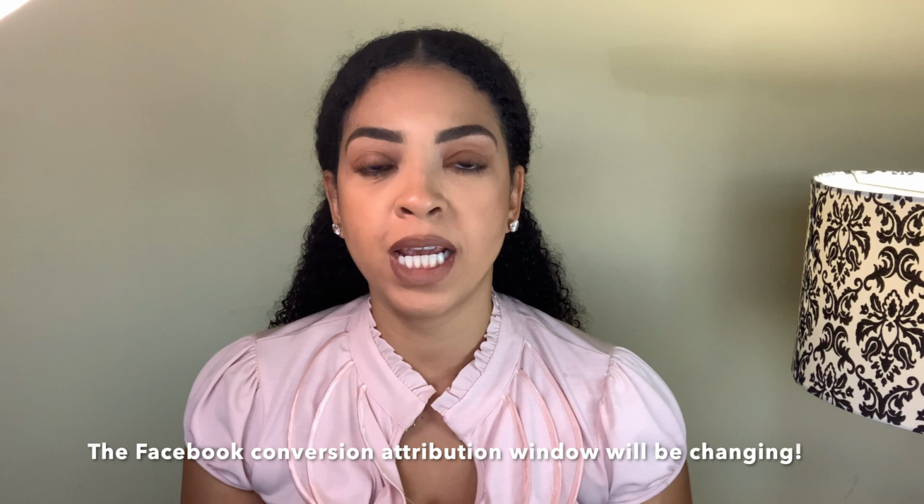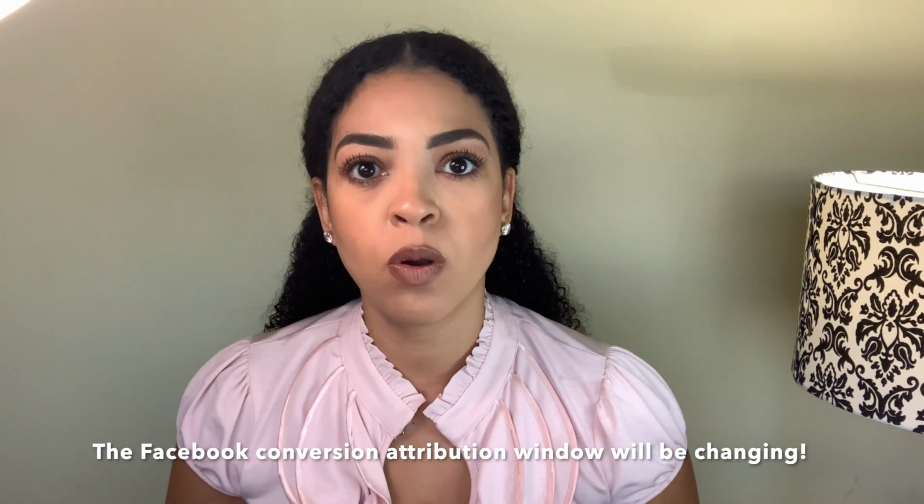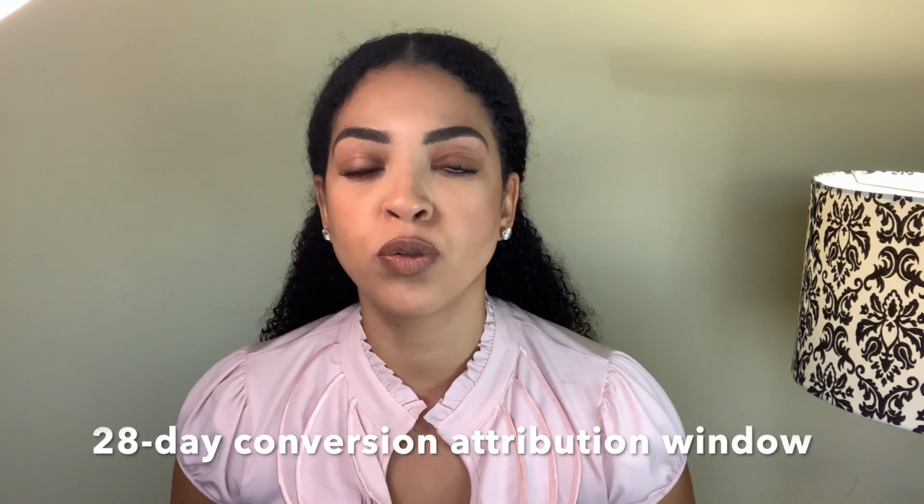Another change that you can prepare for right now is the attribution window. So before, the default setting was a 28-day attribution window. So from the time someone clicked your ad, if they converted within 28 days, your ad would get credit for that as the last click attribution model that was default to 28 days. Now the default is 7 days.